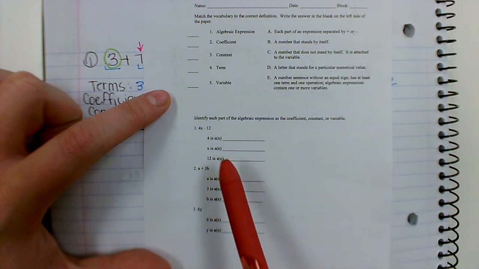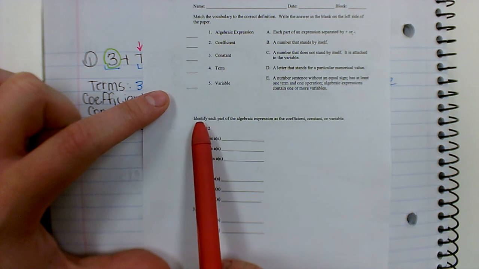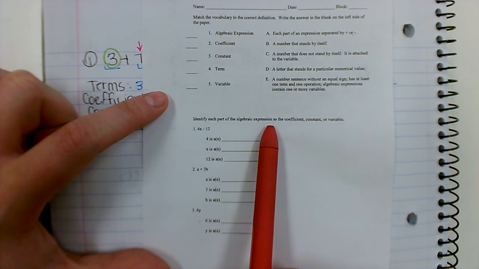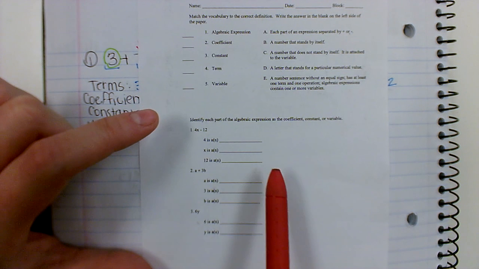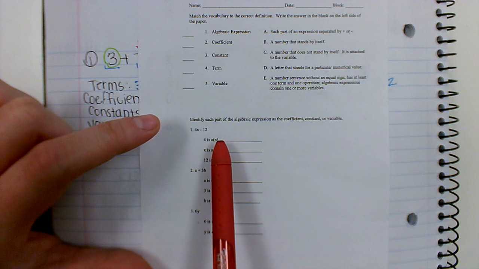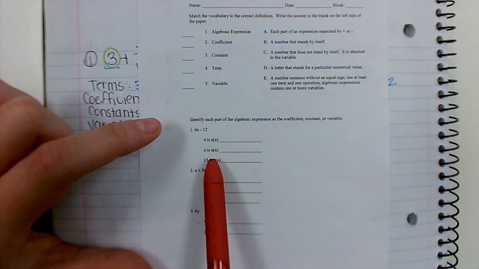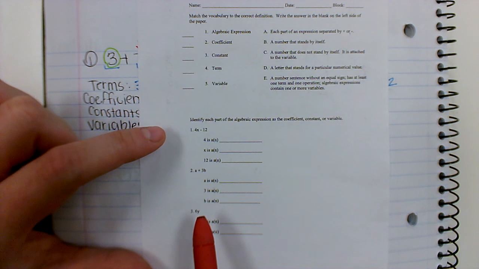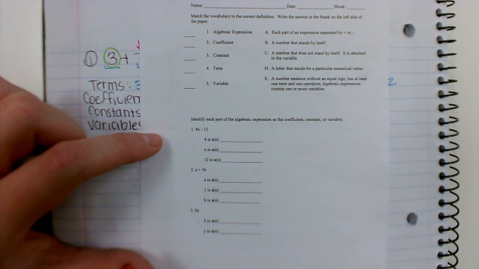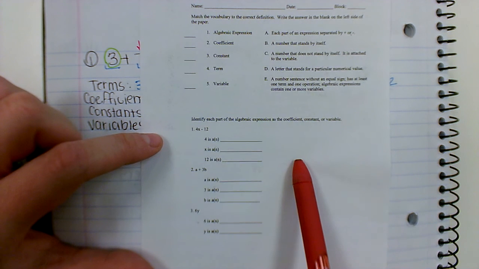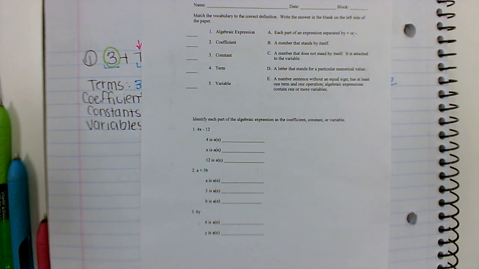Then at the bottom, you have 3 expressions, and the directions say identify each part of the algebraic expression as the coefficient, constant, or variable. So you need to label each part of the expression as coefficient, constant, or variable, and make sure that you glue this in to your notebook.